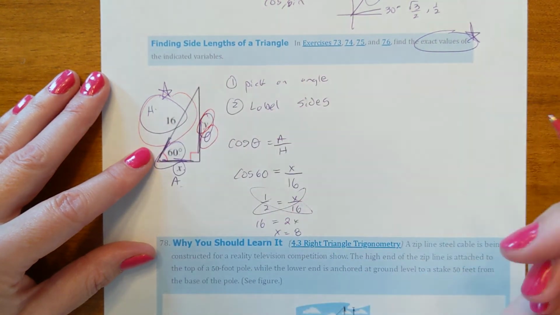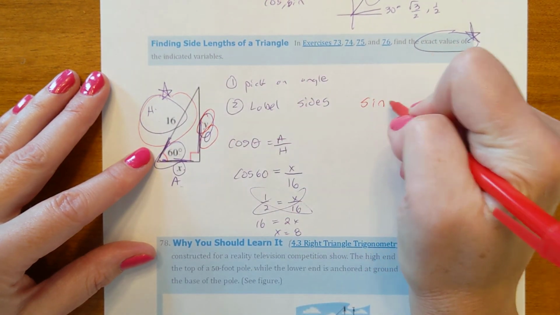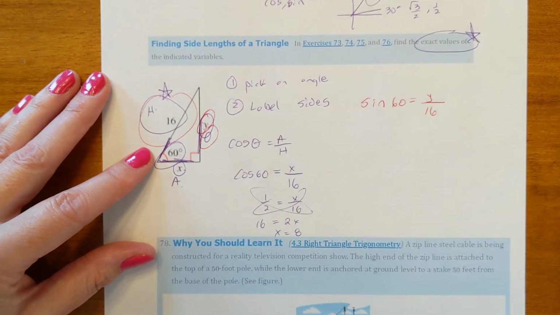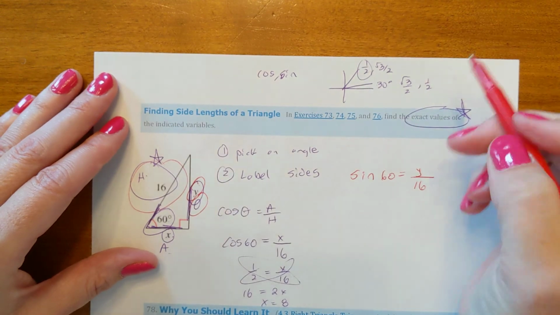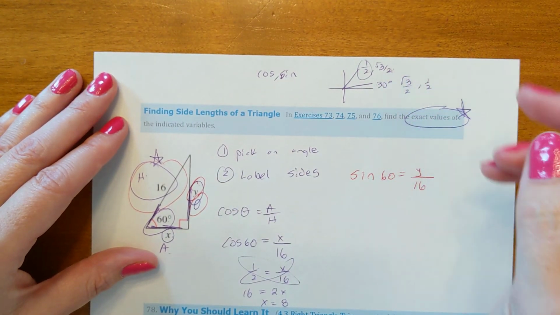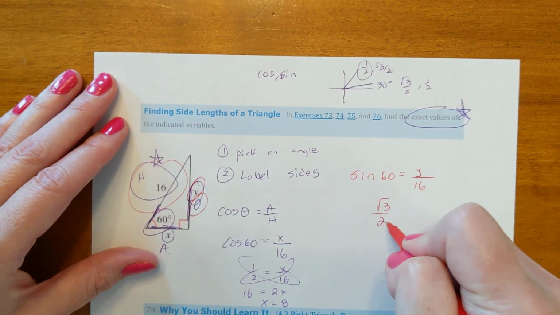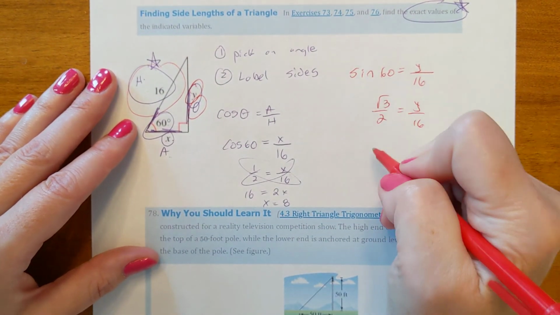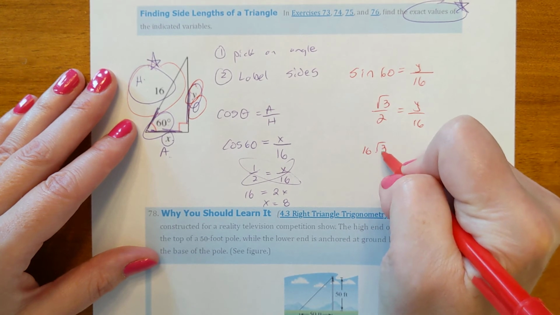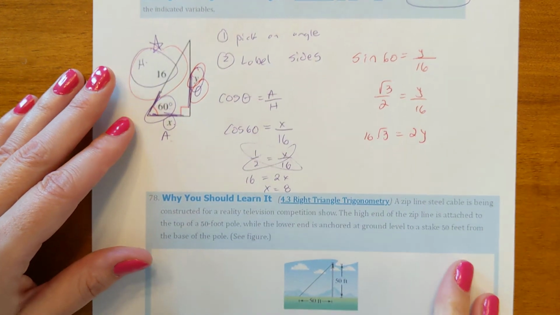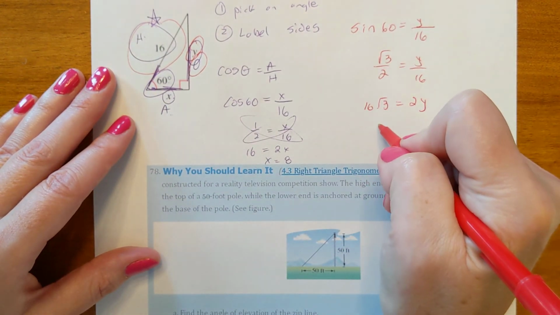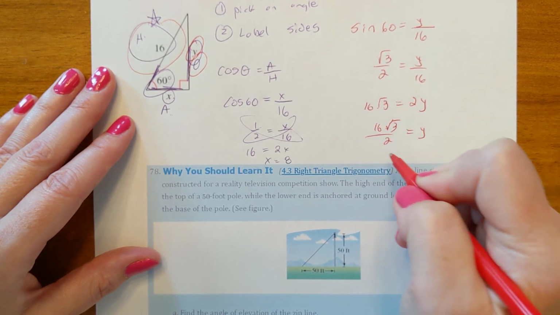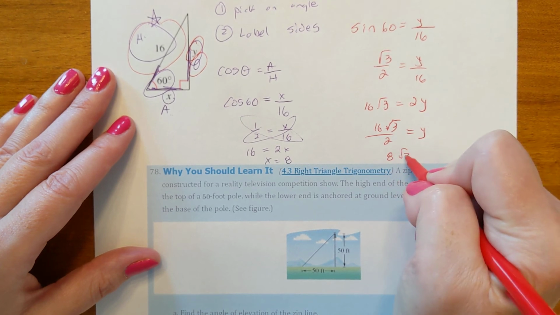Opposite and hypotenuse, that's sine. So the sine of 60 is equal to the opposite y over the hypotenuse 16. And the sine of 60 up here on my unit circle is radical 3 over 2. And then we're going to cross multiply. So that makes 16 radical 3 equals 2y. So divide by the 2 then. So 16 radical 3 divided by 2 equals y. So that makes 8 radical 3.